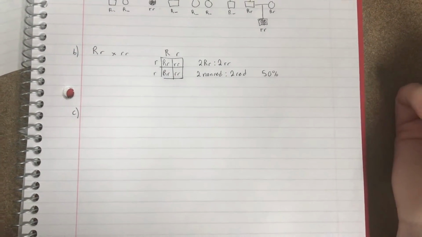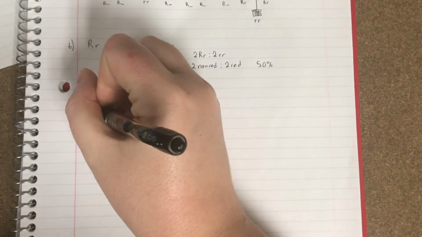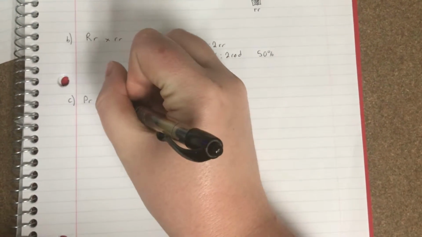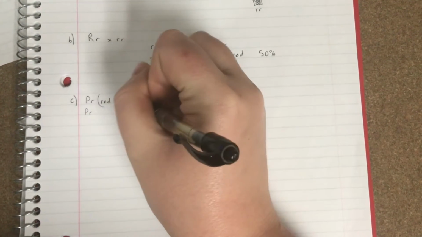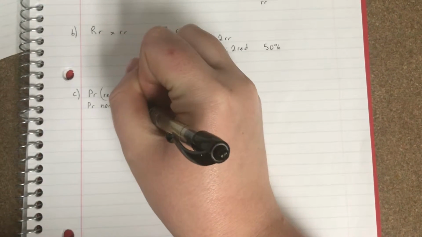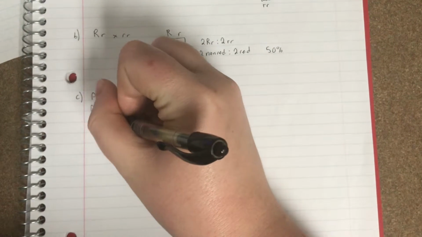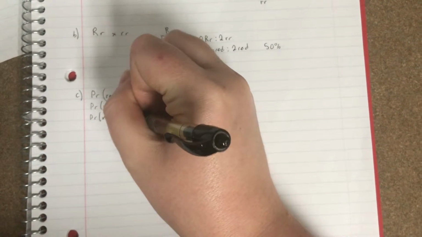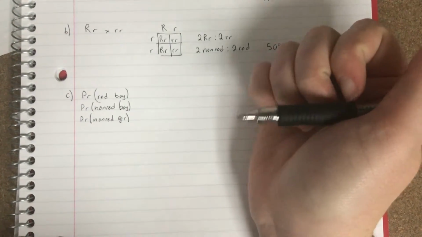So to start off with, we need to determine our probability of everything that's not going to be a redheaded girl. So we want to look for the probability of a redheaded boy, a probability of a non-redheaded boy, and the probability of a non-redheaded girl. So this is pretty basic. We don't necessarily get into our binomial expansion yet.